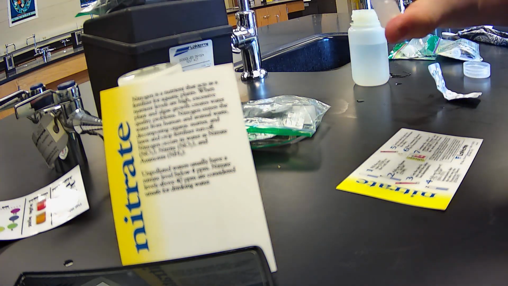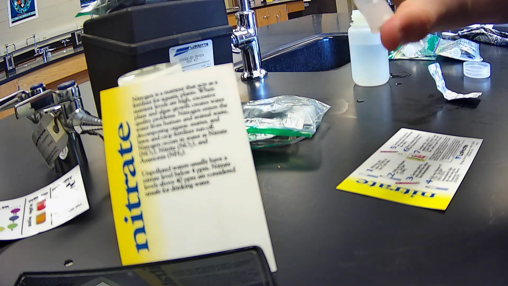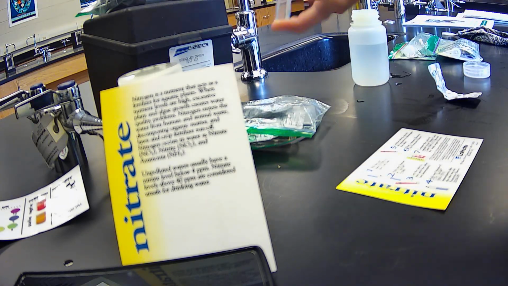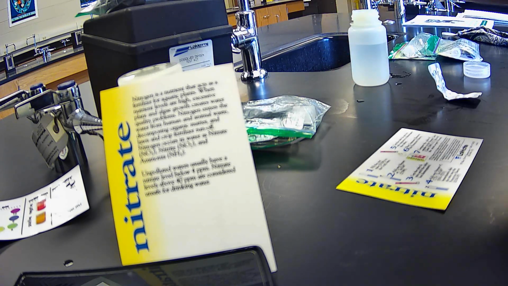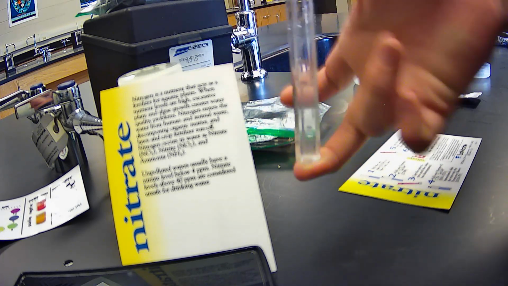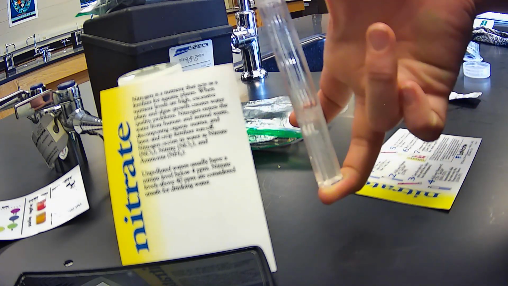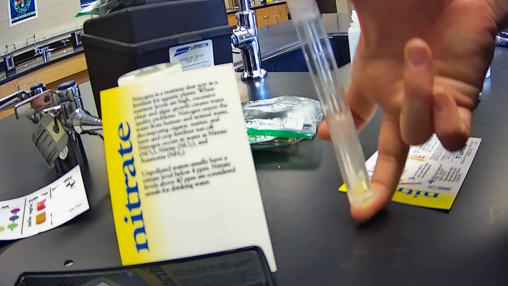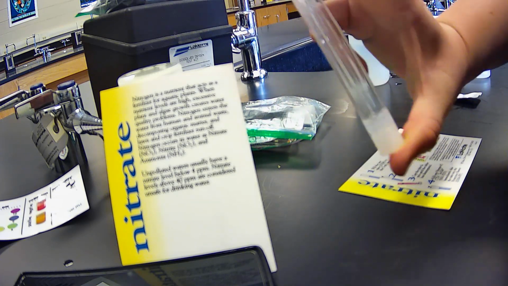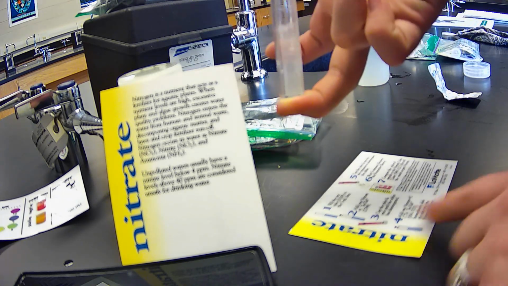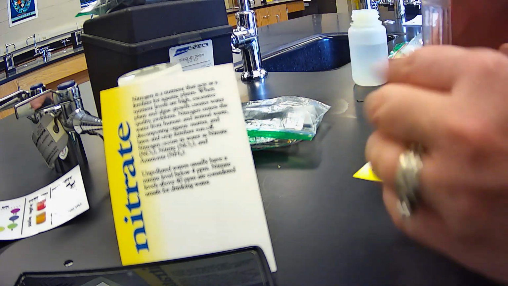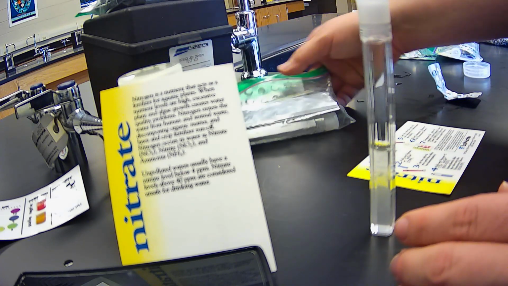Alright, and I need to mix until this tablet has disintegrated. That'll take just a second. You really should try to refrain from doing that and do an inversion instead, so that everything is dissolving at the same rate. Alright, so it looks like that's pretty much dissolved. I'm now going to add a nitrate 2, and then I'm going to put it in its sleeve.